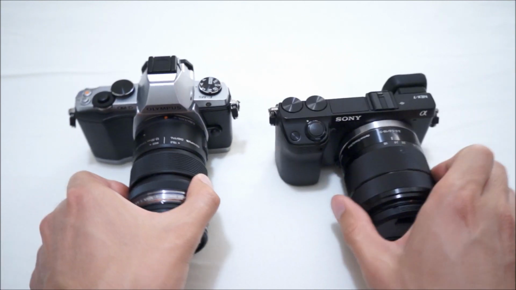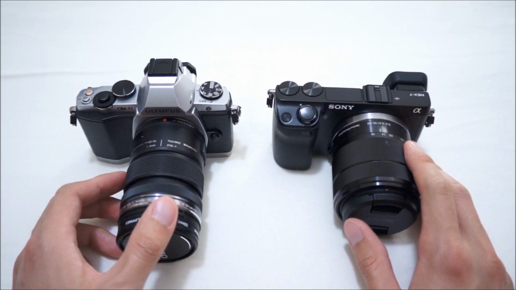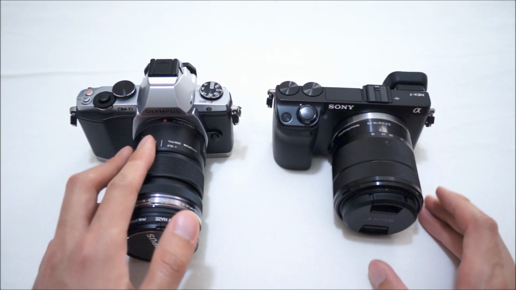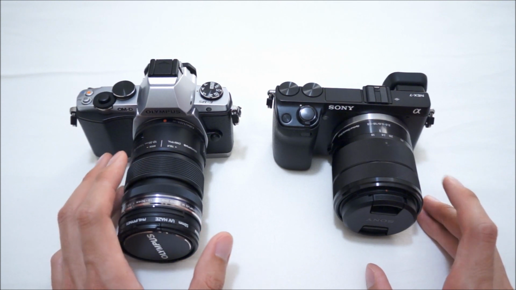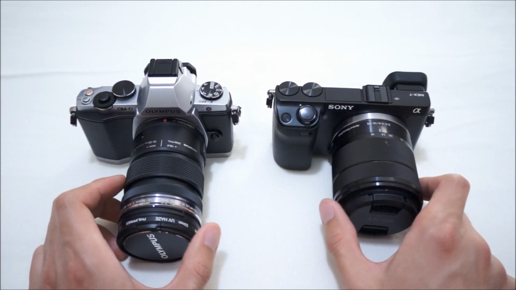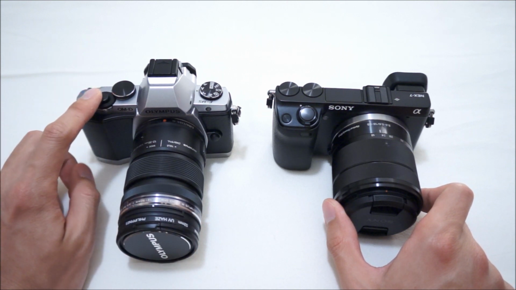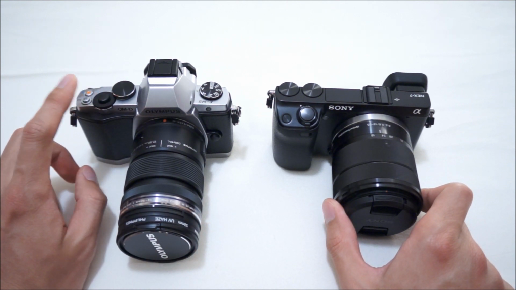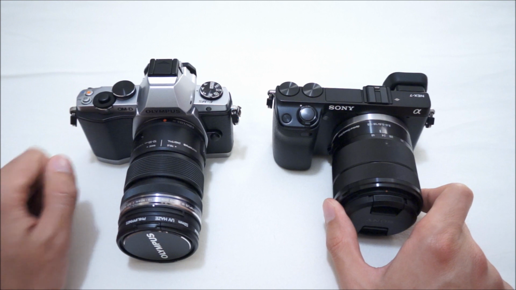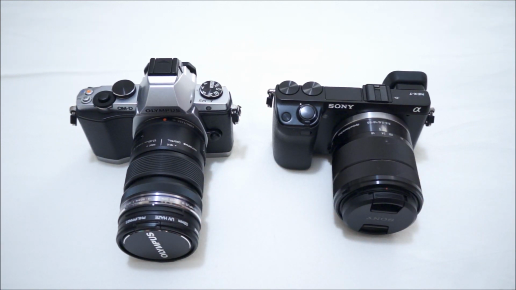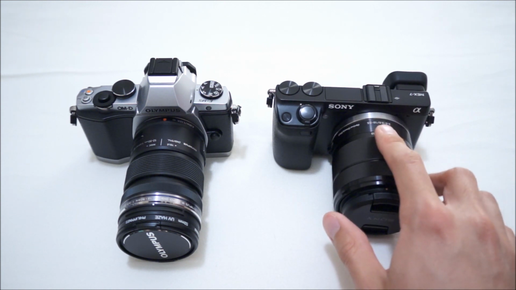But if you do shoot movies, both shoot 1080p. This one, however, does 60 frames per second, whereas this one cannot. However, this brings me to another point, which is in-body image stabilization. The OMD's IBIS is very good. From my shooting, this one offers 4 to 5 stops sometimes of vibration reduction, whereas Sony's one depends on the lens.